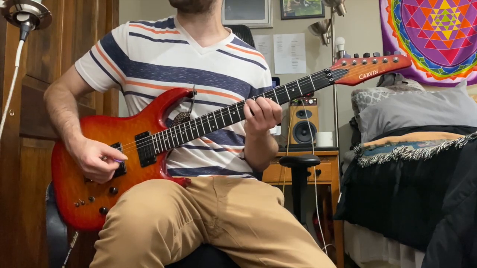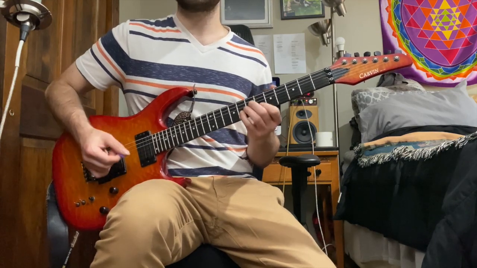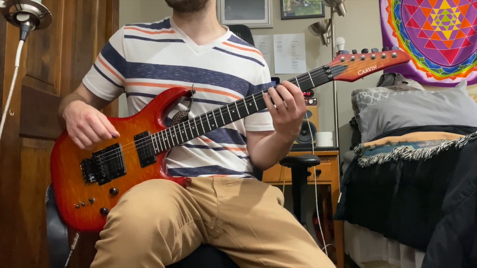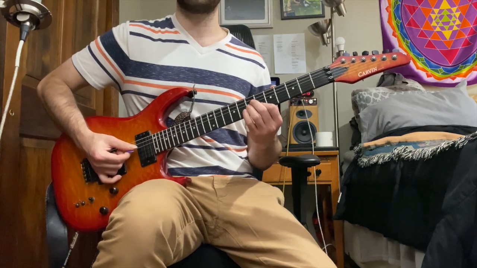So you're going from this E augmented chord back to the verse, back to D minor. So it's got all these different little chord movements that resolve in these really unique places, which I love. It really catches my ear. So the entire progression.